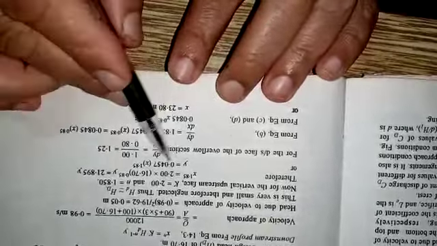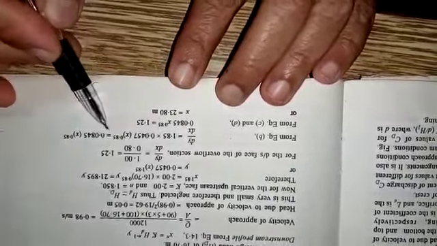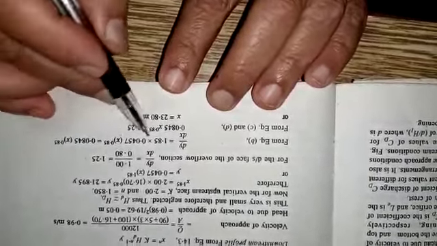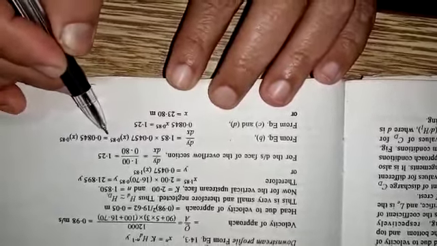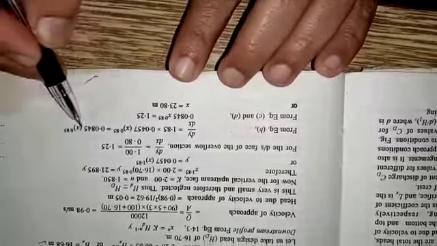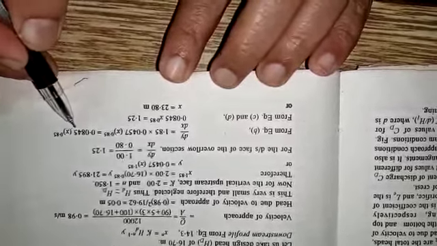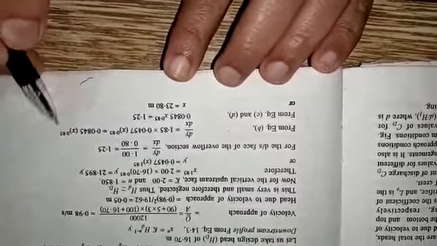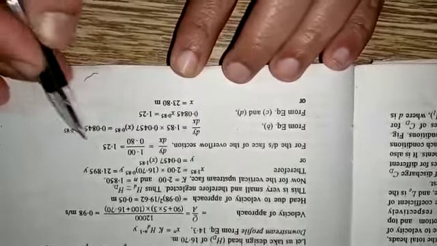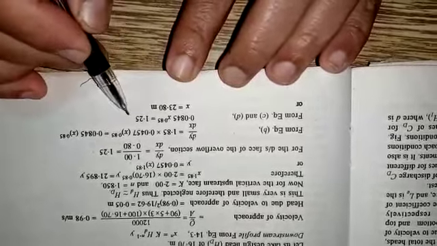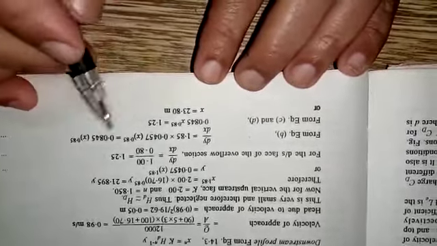And dy by dx using the above equation comes out to be 1.85 into 0.0457 into x raised to 0.85, which after simplification is 0.0845 into x raised to 0.85. Now, this is equated to the dy by dx 1.25, and the value of x is calculated, which comes out to be 23.8.